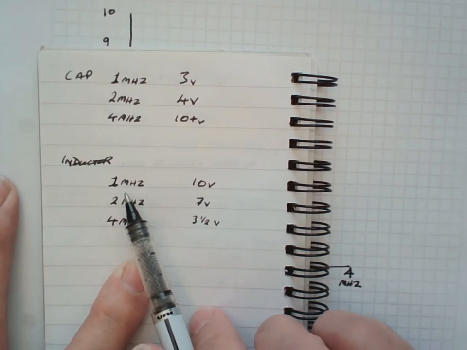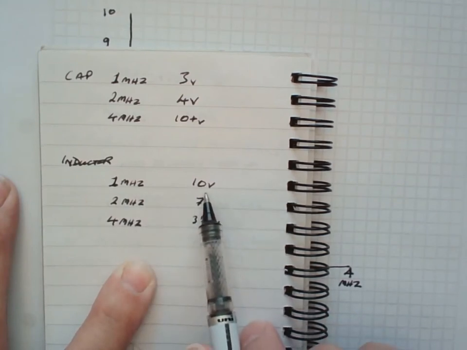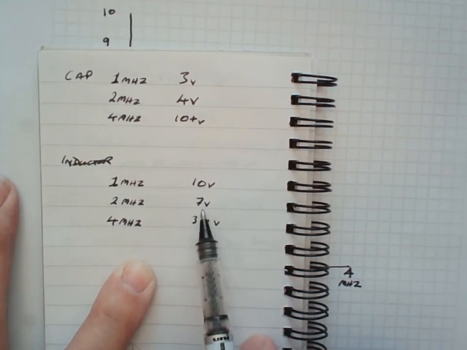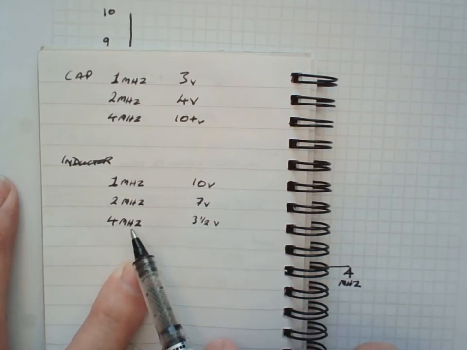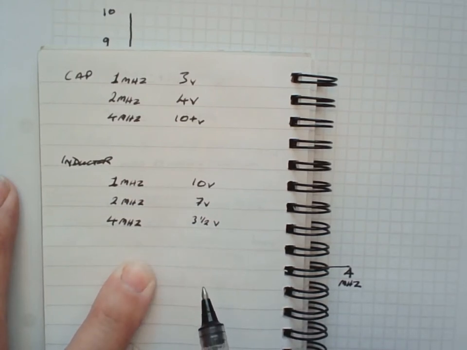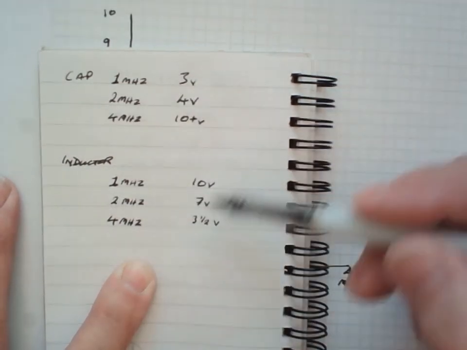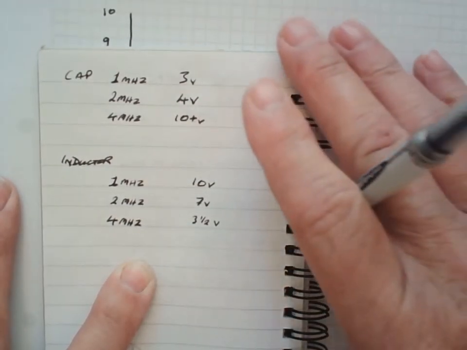It started at 1 megahertz letting 10 volts through, and that dropped down to 7 volts at 2 megahertz and just 3.5 volts at 4 megahertz. So let's take these statistics and plot them on a graph.